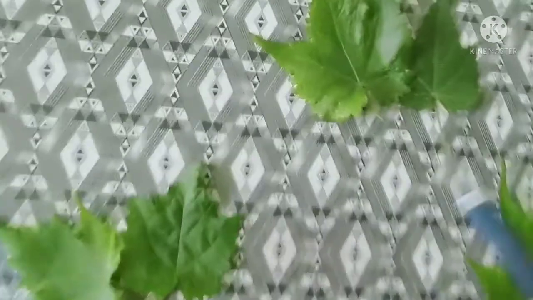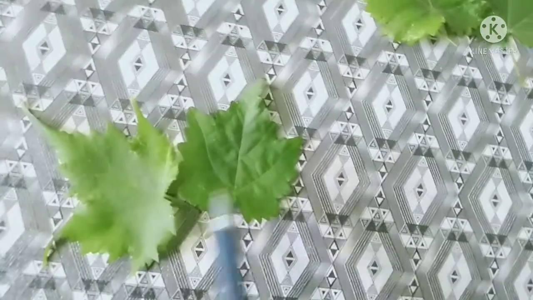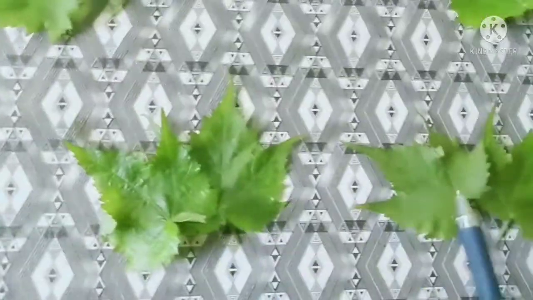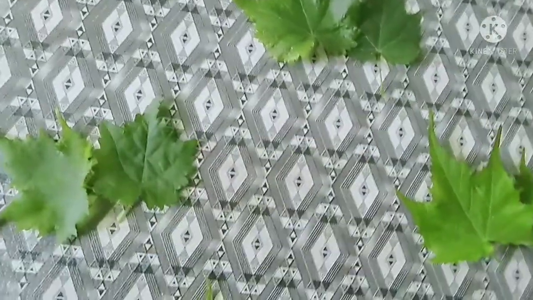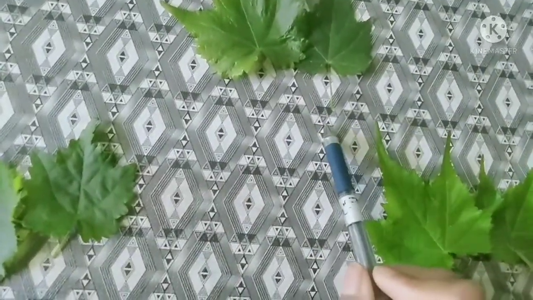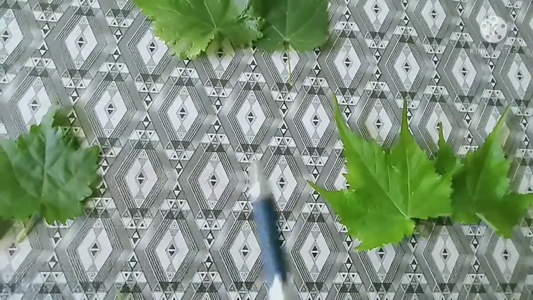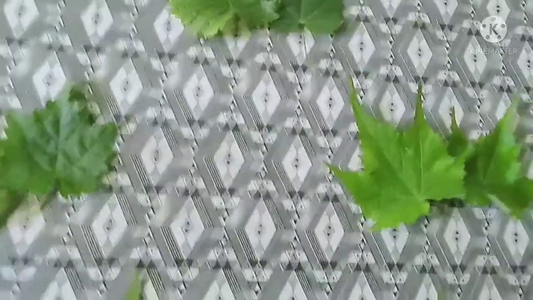Let's check. 1, 2, 3, 4, 5, 6, 7, 8, 9 and 10. So can you see, in these 5 groups, in each group there are 2 leaves, so there are 5 groups, so it makes a total of 10.